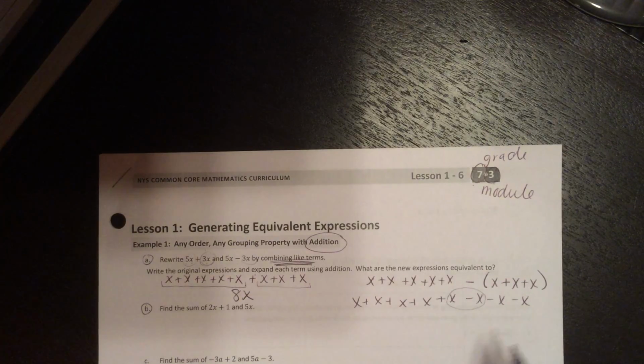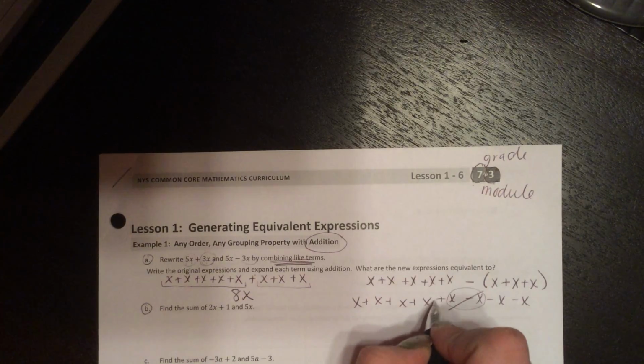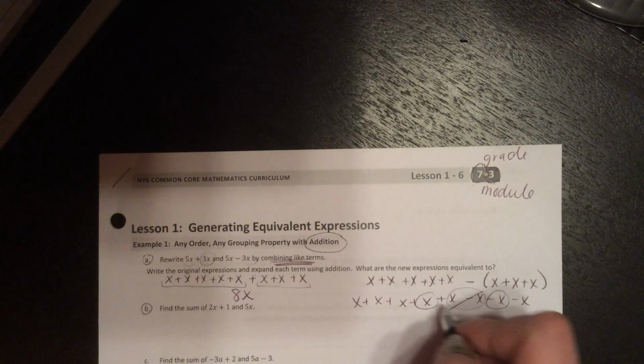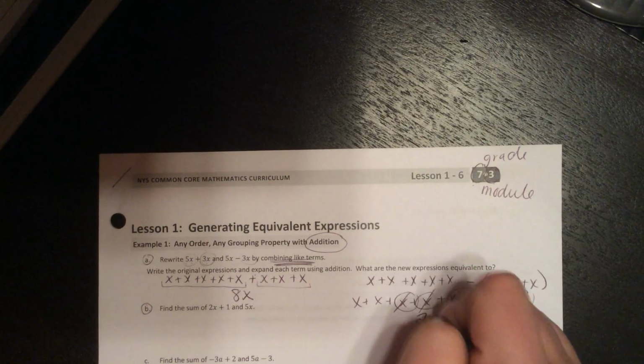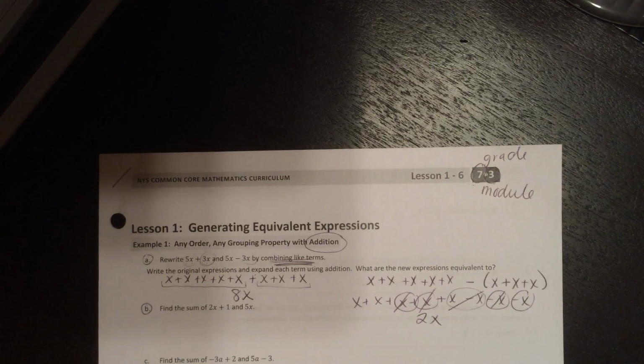Okay, so x minus x, those are going to cancel out. Another x and minus x cancels out, and one last one does. So we end up with 2x because we had 5 x's and we took 3 of them away. We were only left with 2.